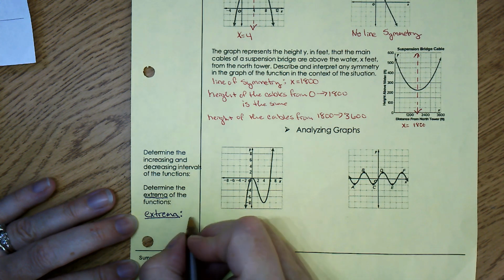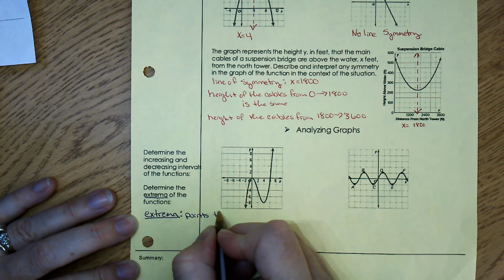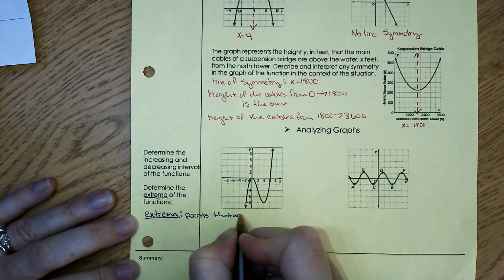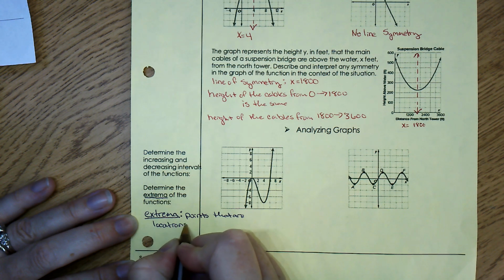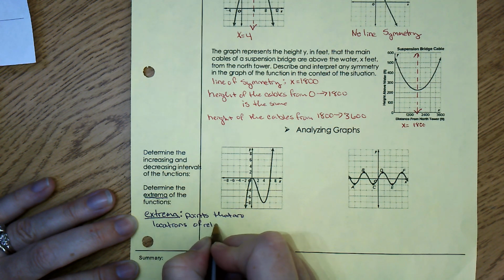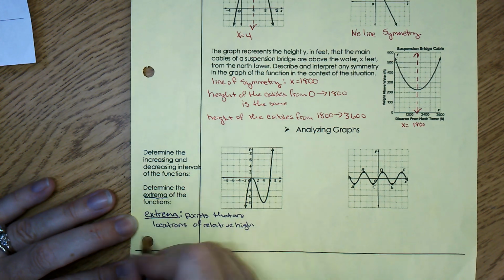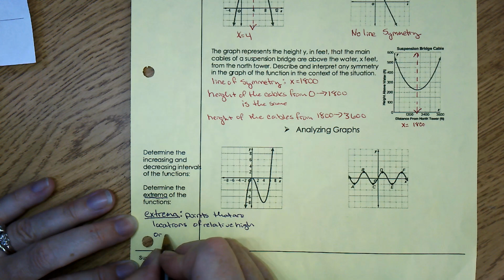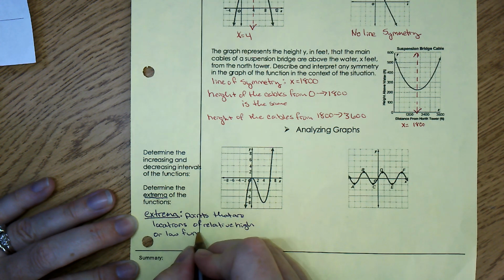Who knows? So what that is, though, is points that are locations of relative high or low function values.